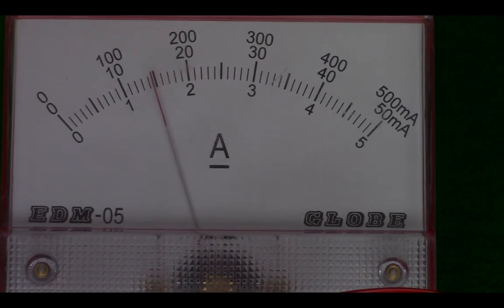I'm going to go to 2.6 volts. That's currently at 2.6 volts. Now I'm going to go to 2.7 volts.